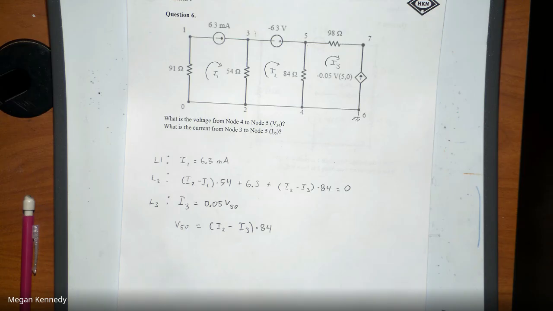Sweet. So bouncing right back to Mathematica. We care about I1, I2, and I3.